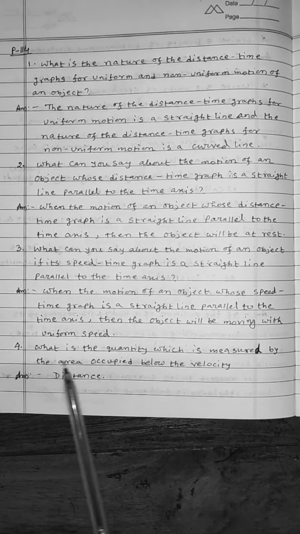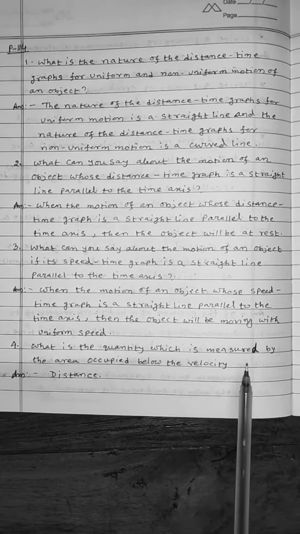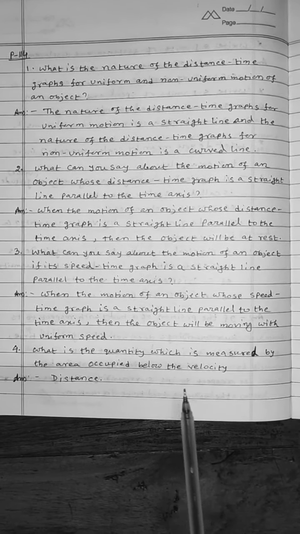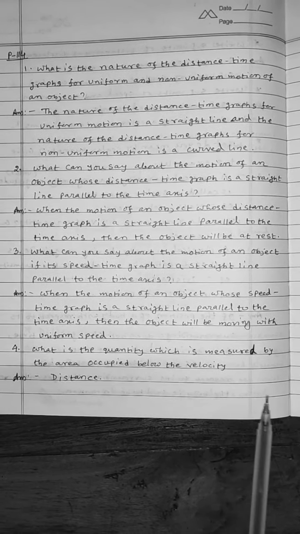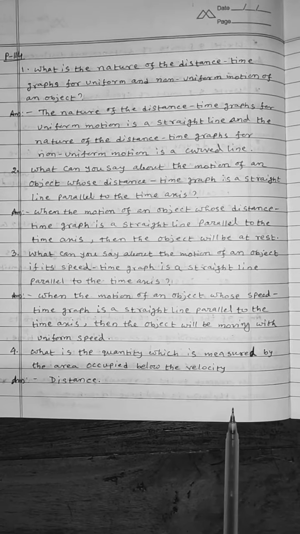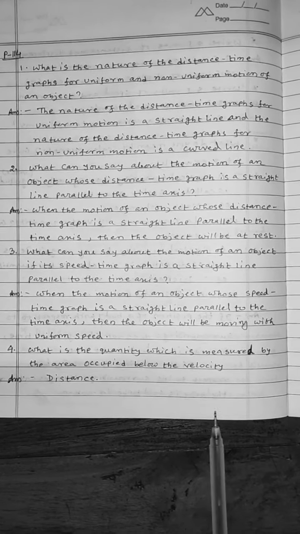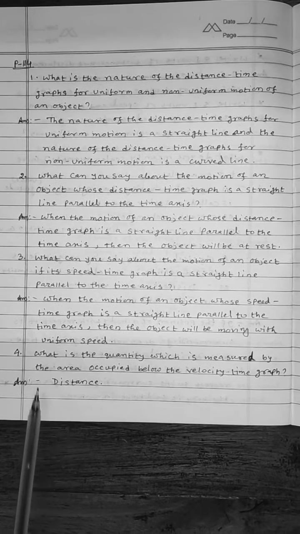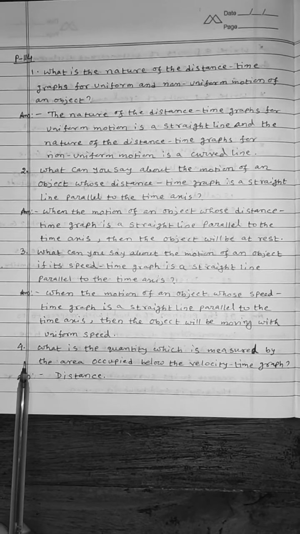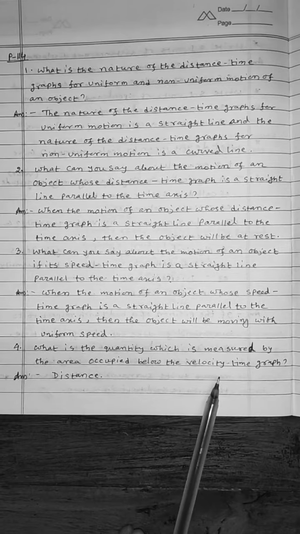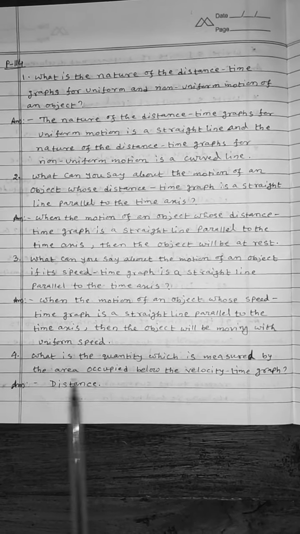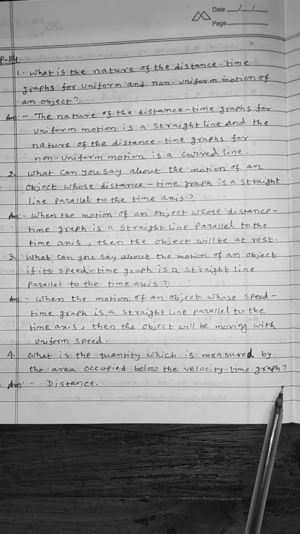And number 4, what is the quantity which is measured by the area occupied below the velocity... Okay, question number 4, something was a mistake, so please correct it. What is the quantity which is measured by the area occupied below the velocity-time graph?